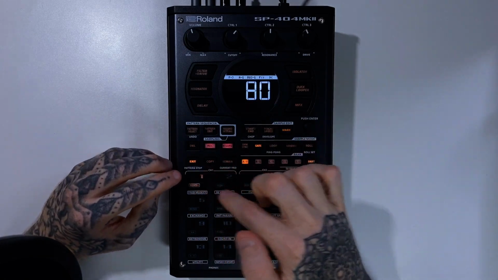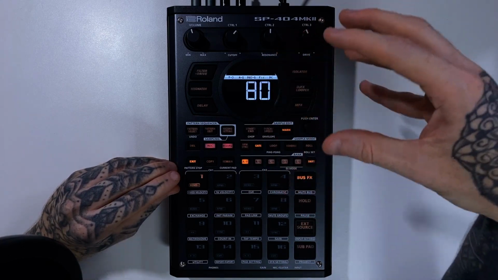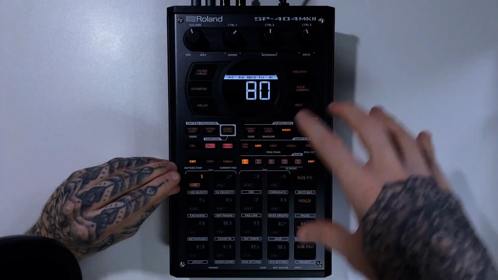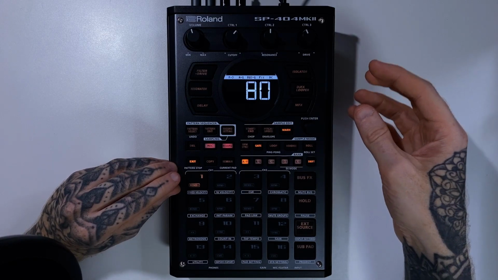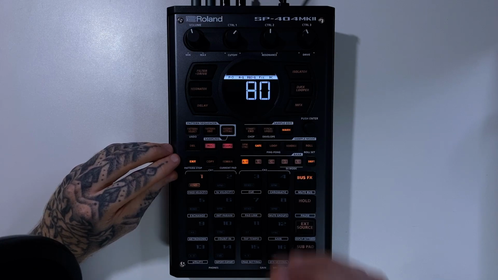So here we have 80 BPM, and I know that to be correct because I made this drum loop inside of Ableton at 80 BPM to kind of test this, put it on the SD card, imported it, and it calculated it correctly. It's an 80 BPM loop, so that's great.